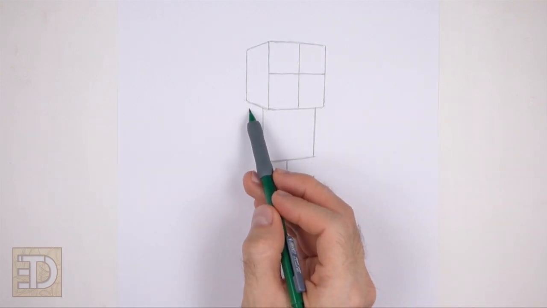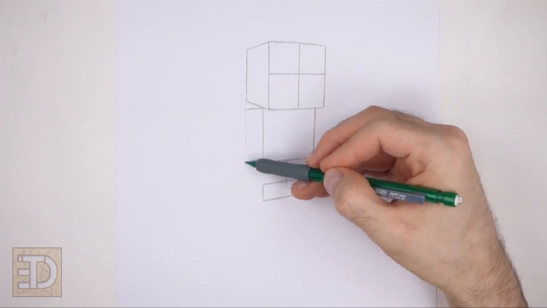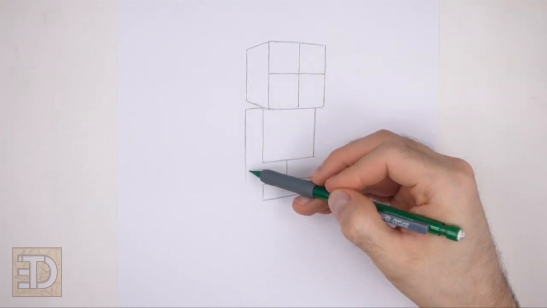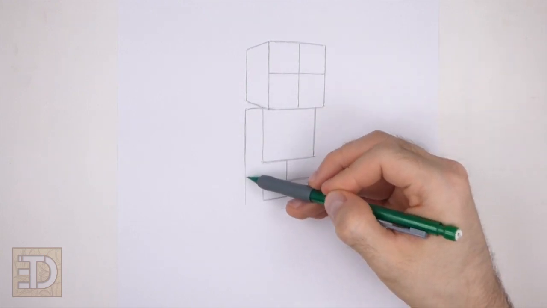On the left side of the body, draw a long vertical line as a guide for the first arm. Bend the top part of the arm in toward the body to create the shoulder. Draw this line slightly below the pelvis.